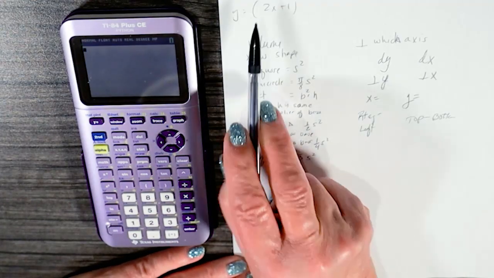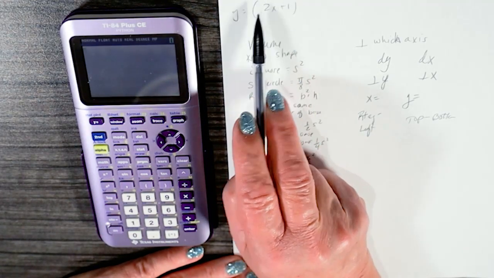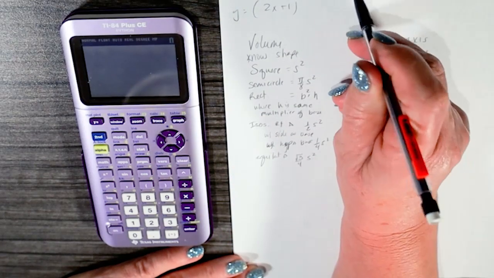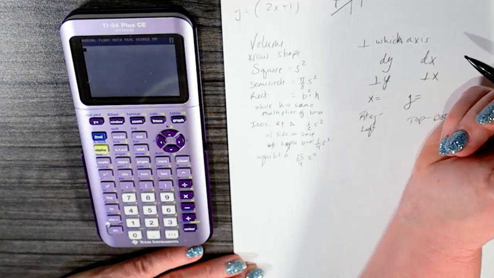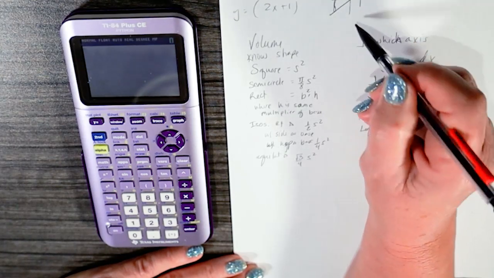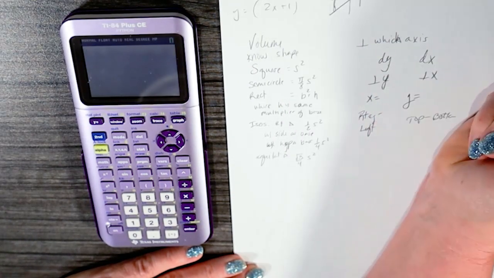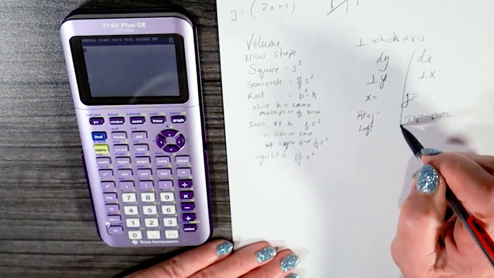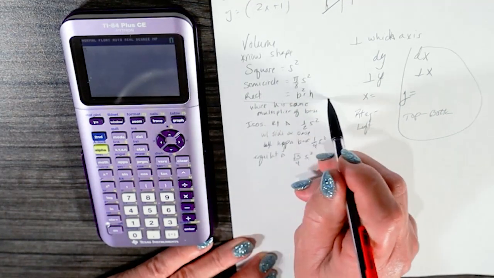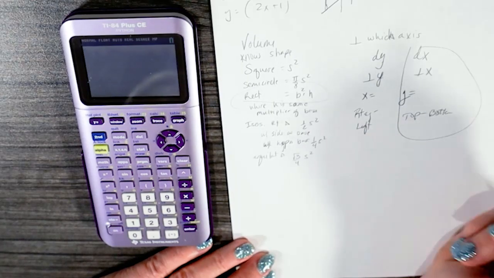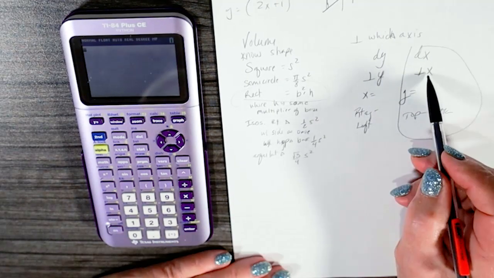Now I'm going to use y equals negative x squared plus 4 and y equals 2x plus 1. If I were to quickly graph it, it looks something like this, okay? So clearly that is a top minus bottom. So I'm going to be using this dx equation. I'm going to try to do it as a rectangle. I want it to be perpendicular to the x-axis.